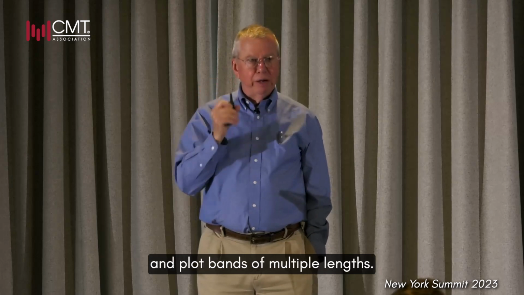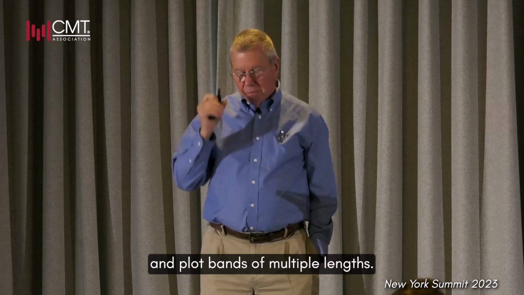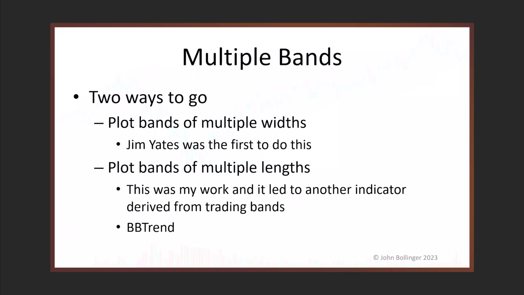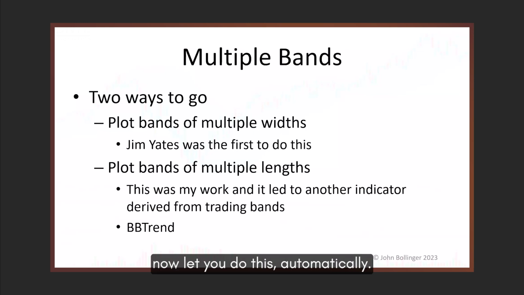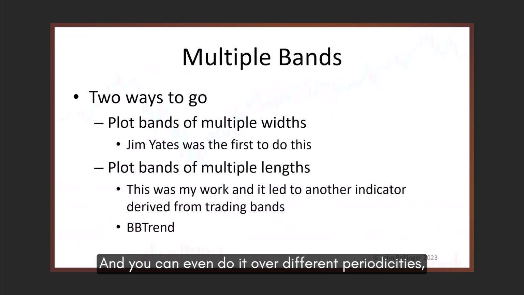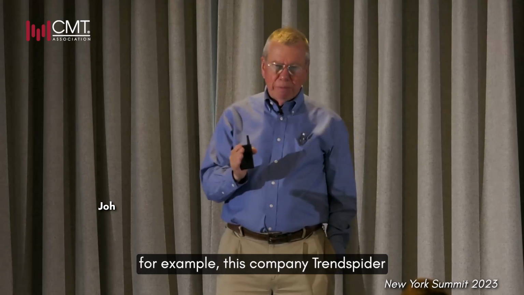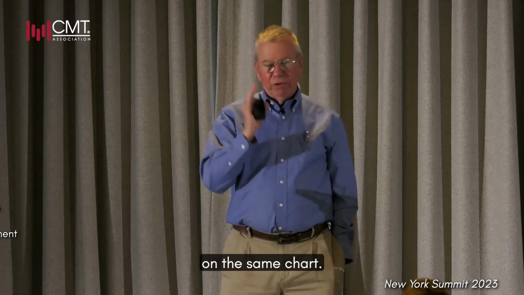The other thing you can do is calculate and plot bands of multiple lengths. A lot of the software will now let you do this automatically, and you can even do it over different periodicities. For example, this company, TrendSpider, will let you plot daily and weekly bands on the same chart.